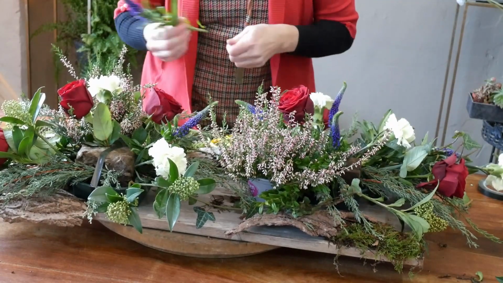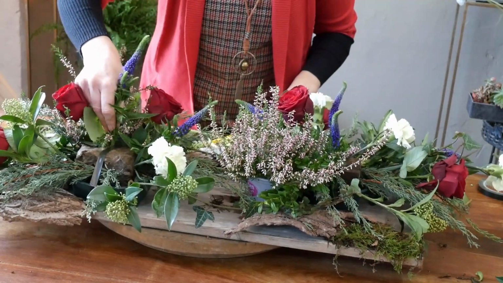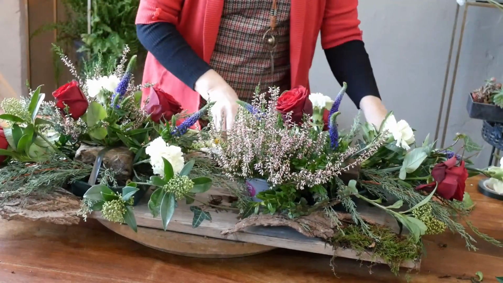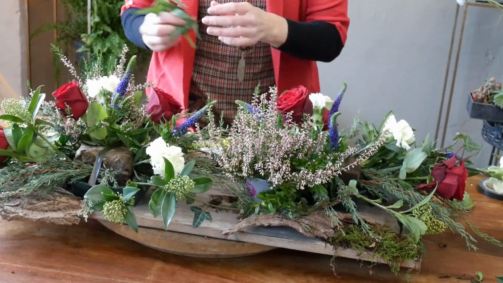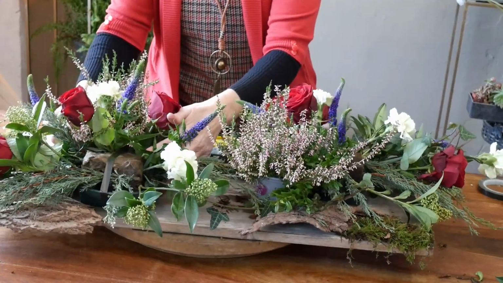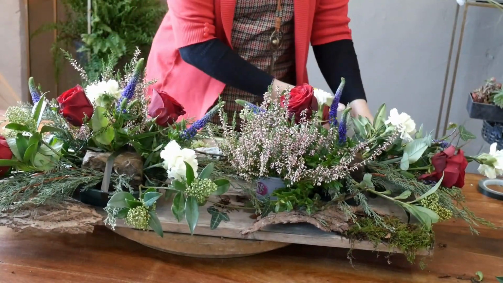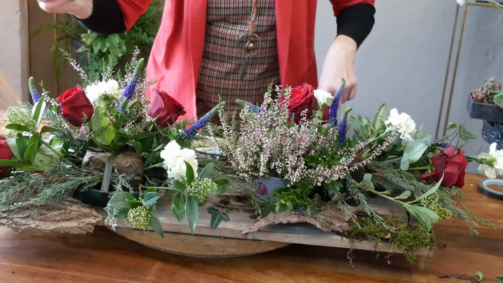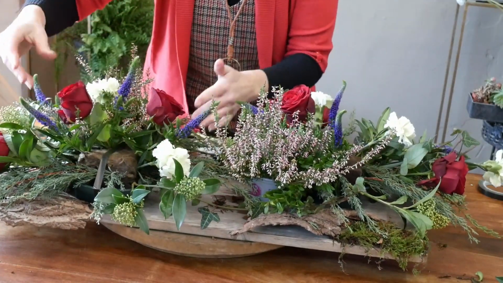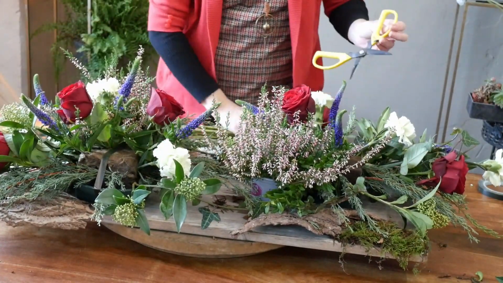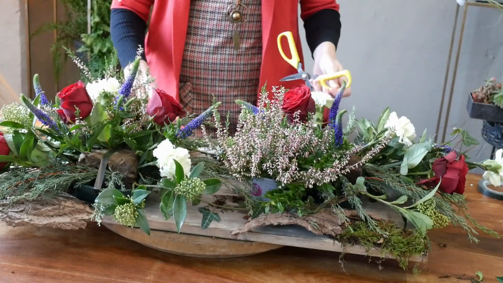Now it's one of my favourite colour combinations, red and the purpley blue together. Not everybody appreciates the 2 colour combinations, but I think it makes a real striking colour combination, and it's going to be fabulous for a dinner party table arrangement.